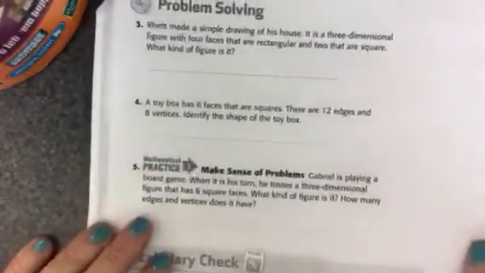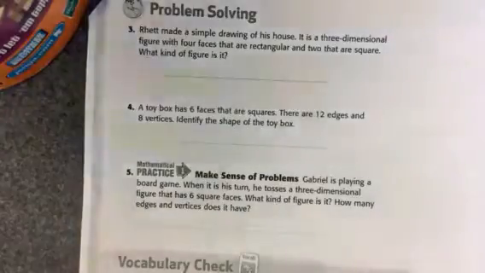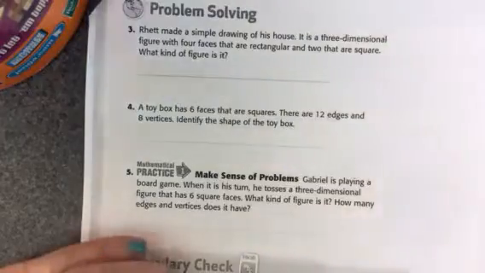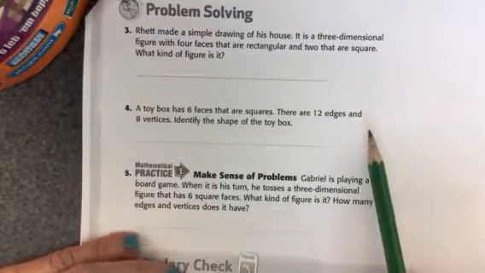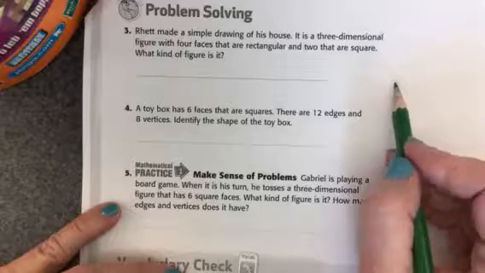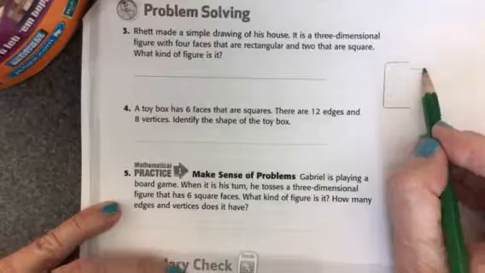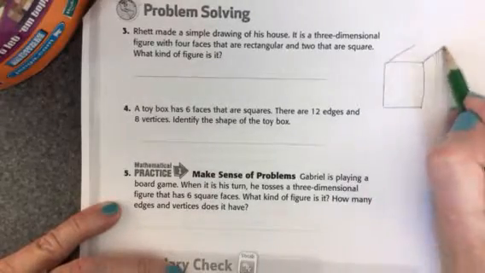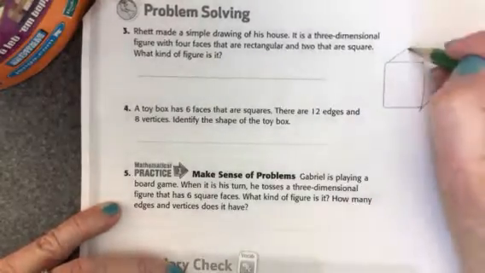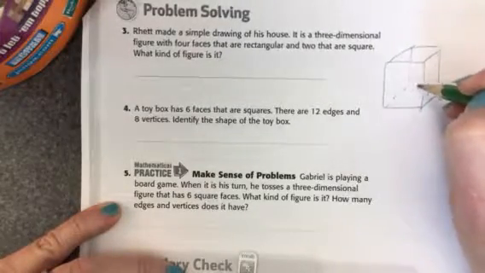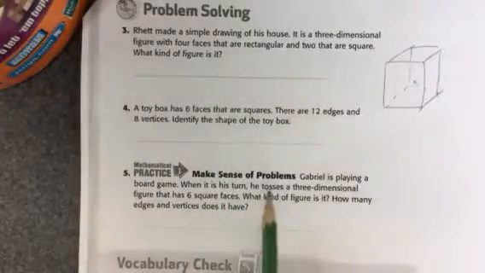Okay. Brett made a simple drawing of his house. It is a 3-dimensional figure with 4 faces that are rectangular and 2 that are square. What kind of figure is it? Okay, I'm going to draw a picture of it. Well, he made a simple drawing of his house. It has 4 faces that are rectangular, so possibly like this. And then it has 2 that are square. Here's a square up on top. Okay, so you're going to write down what kind of figure it is.